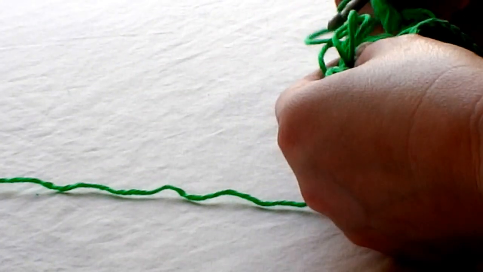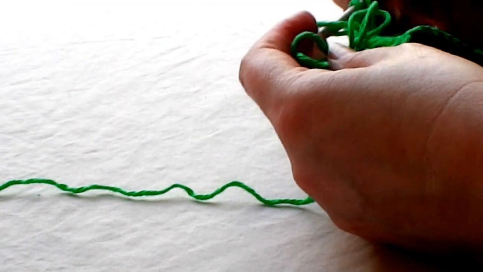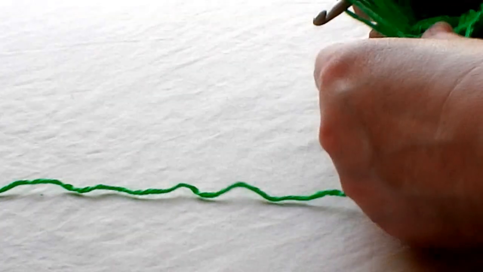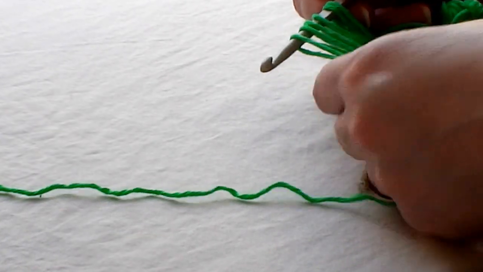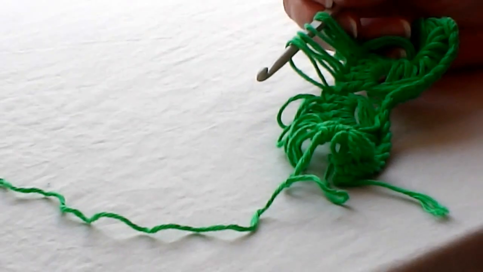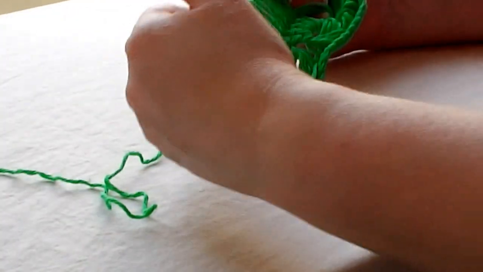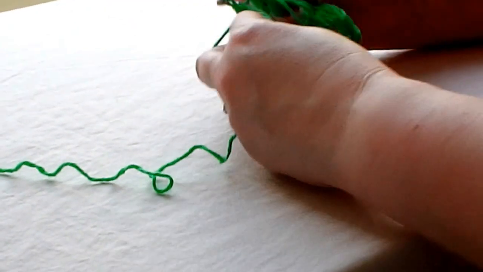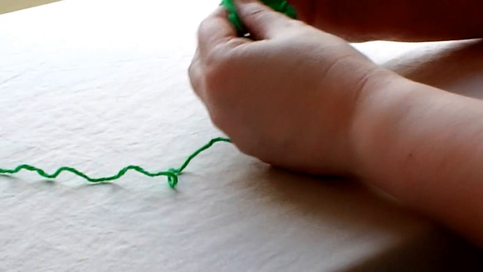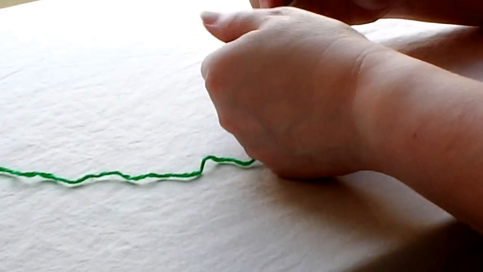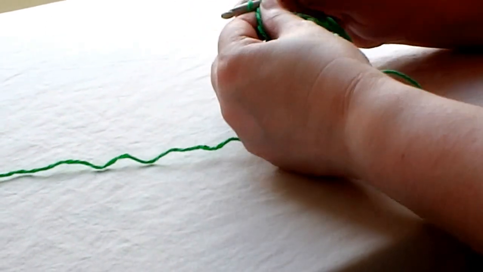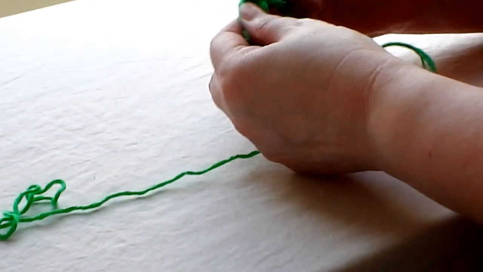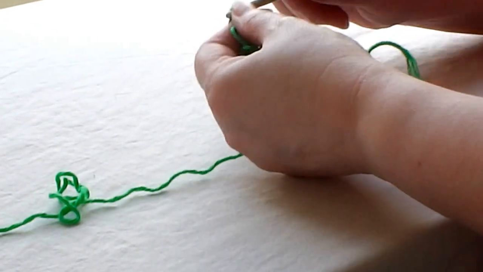And we pick up our 5 again, our 5 loops, 2, 3, 4, 5. We do exactly the same here. So we'll connect them together with a single crochet, and in the space we'll make 4 double crochets. Right, I'll see you at the end and then we'll do another decrease.